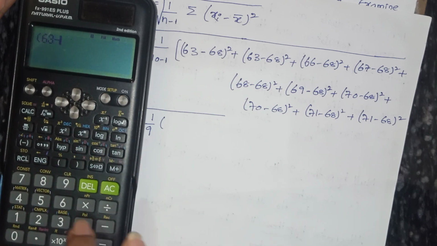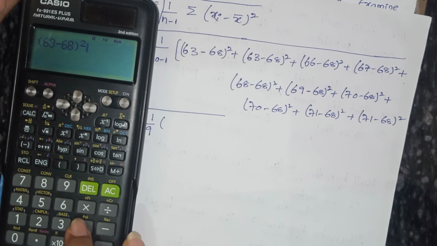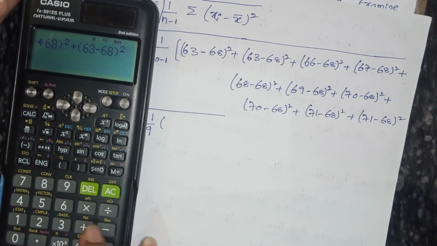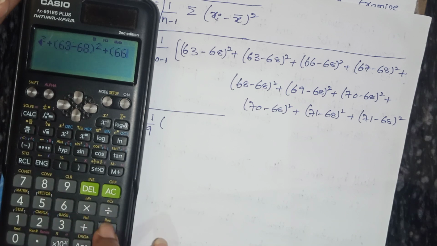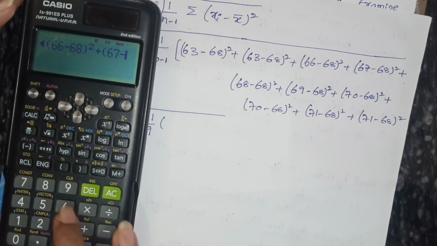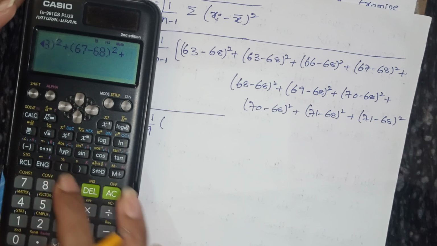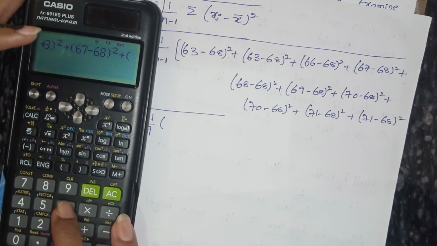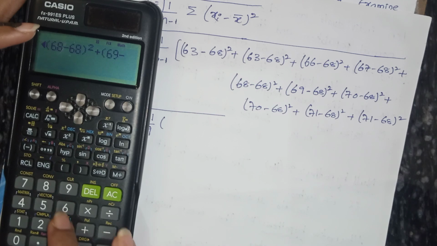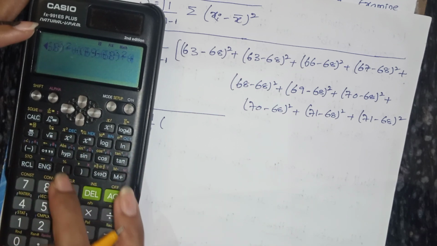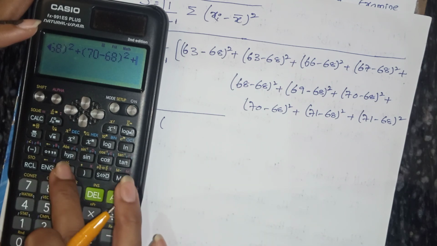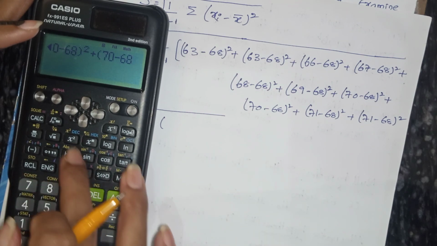Bracket open, 63 minus 68 whole square plus 63 minus 68 whole square plus 66 minus 68 whole square plus 67 minus 68 whole square plus, so 67 is completed, 68. 68 minus 68 whole square plus 69 minus 68 whole square plus 70 minus 68 whole square plus again 70, 70 minus 68 whole square.